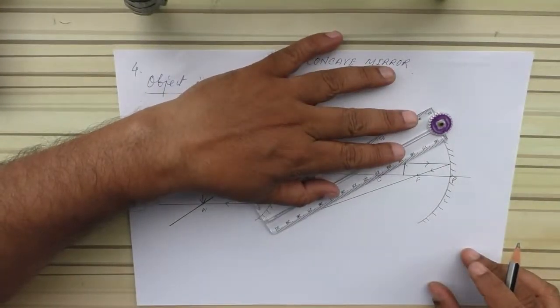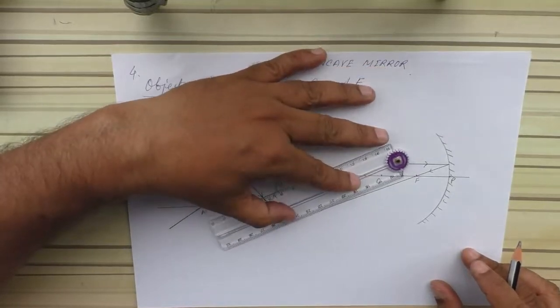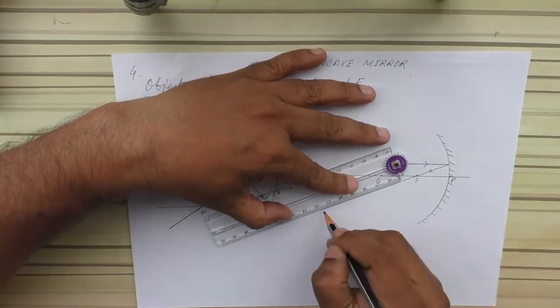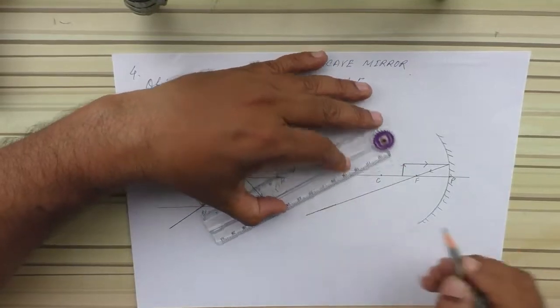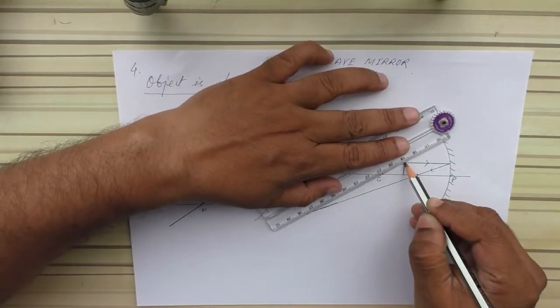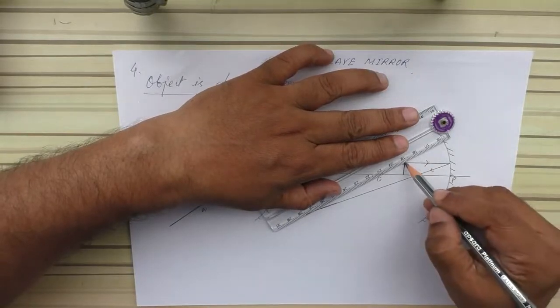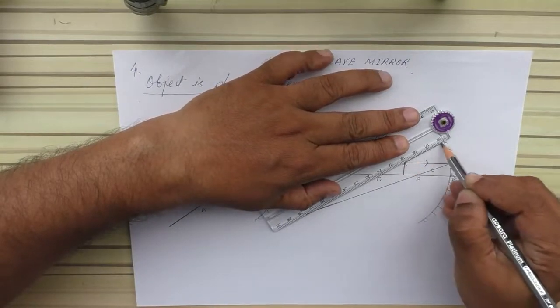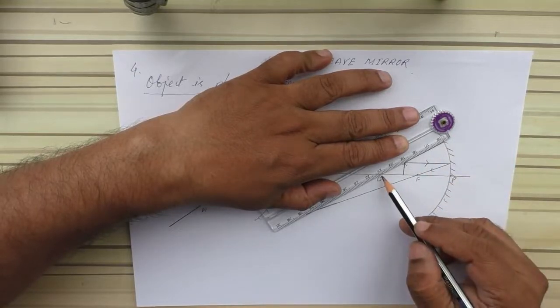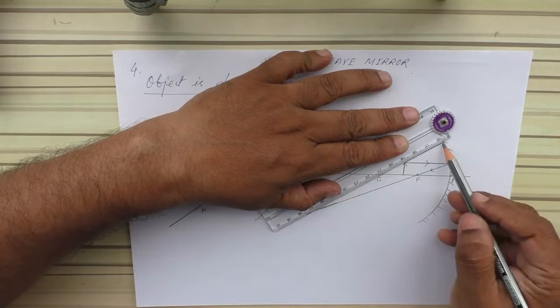Now if I consider a ray of light, this has to be extended. If I consider a ray of light incident on the mirror normally, normal incidence, we know that any line that joins C and the mirror is normal or perpendicular to the mirror.